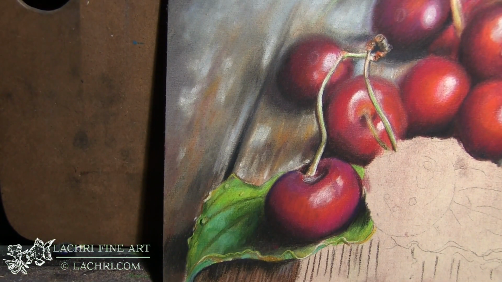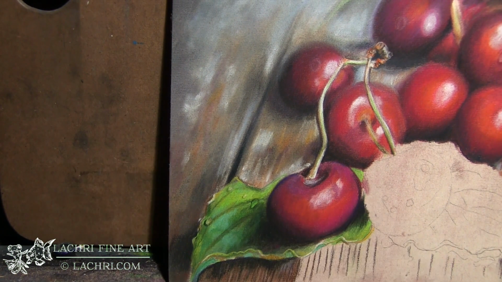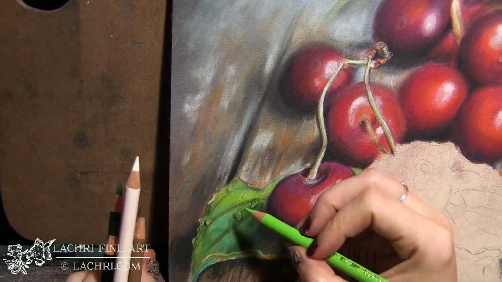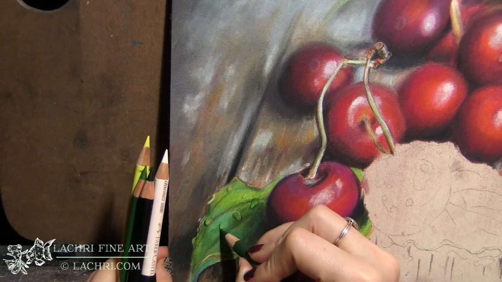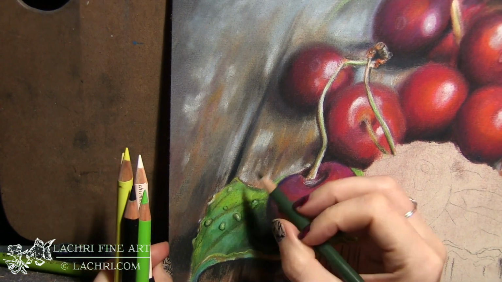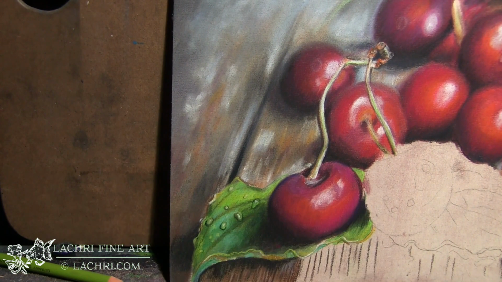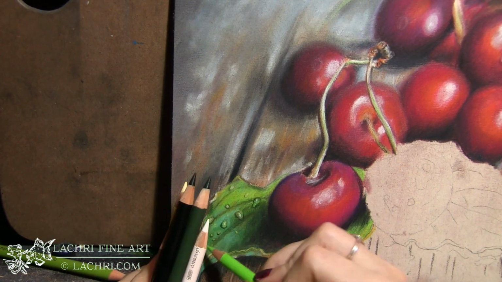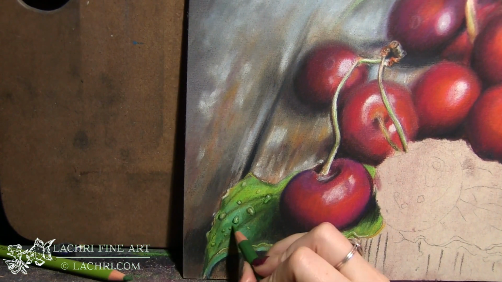Going to go ahead and start adding my water droplets now, and I'm using the same colors I did on the leaf, just adjusting where my lights and my darks are. Dark greens, light greens, and then a little bit of white for my highlights. And that white pencil shows up so nicely over this sanded paper with that texture fixative underneath it. It just sticks to it really well.